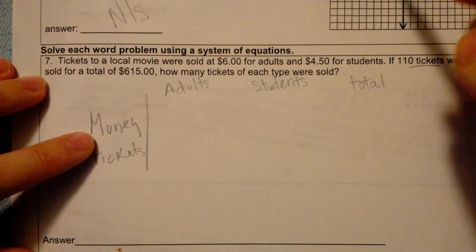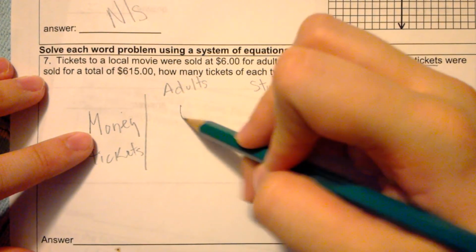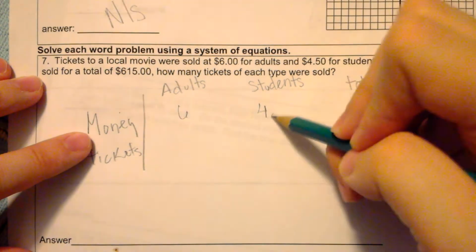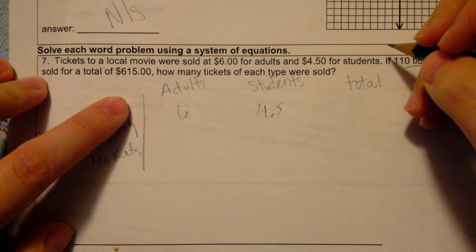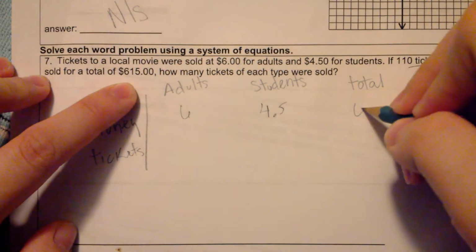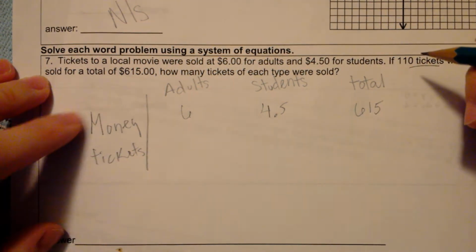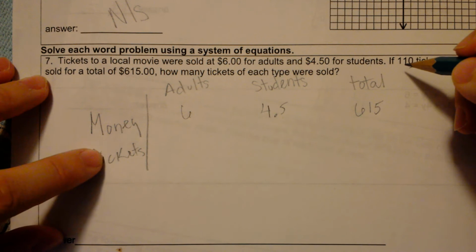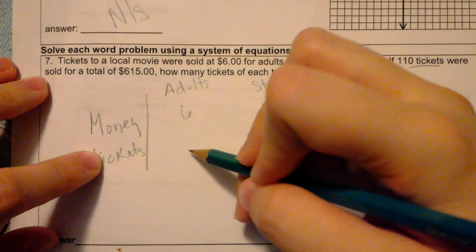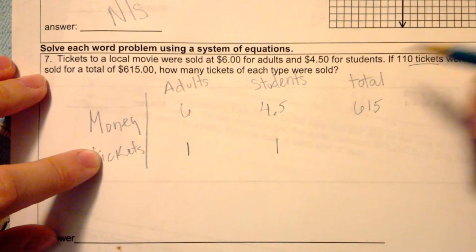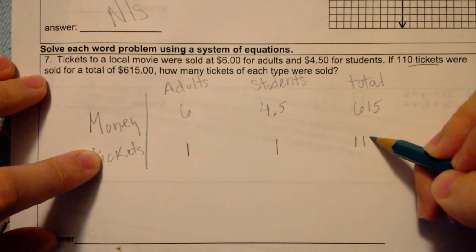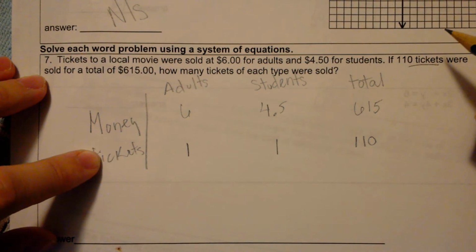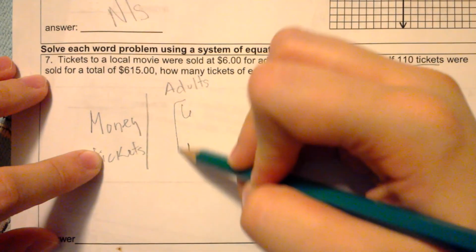For money, each adult ticket was $6. Students were $4.50. And the total was $615. For the tickets, you have adults, you have students, and somehow it came out to be 110. So that is your matrix.